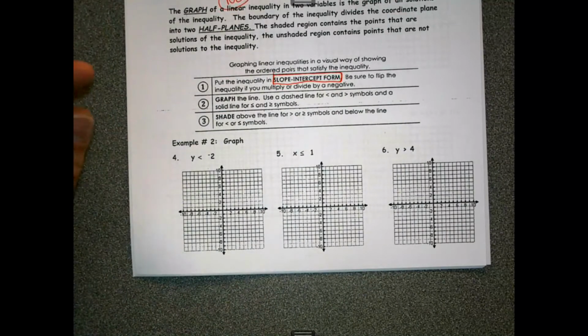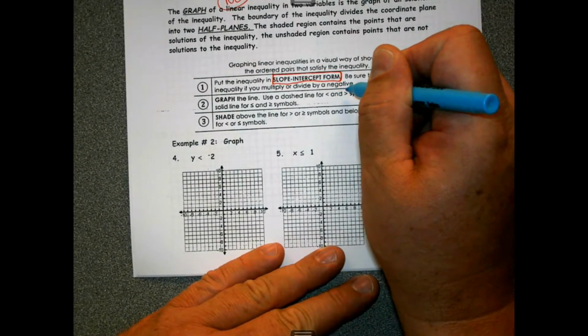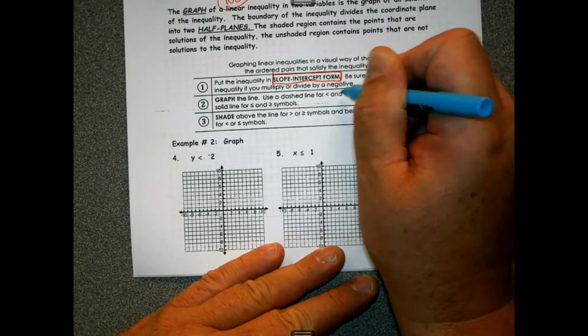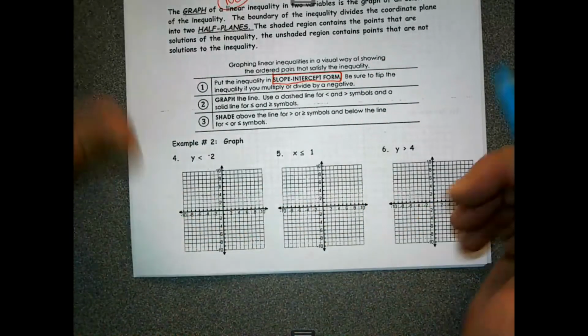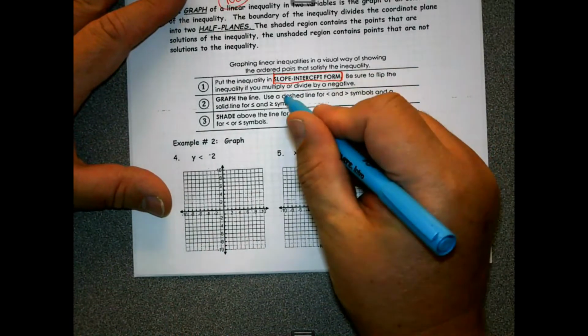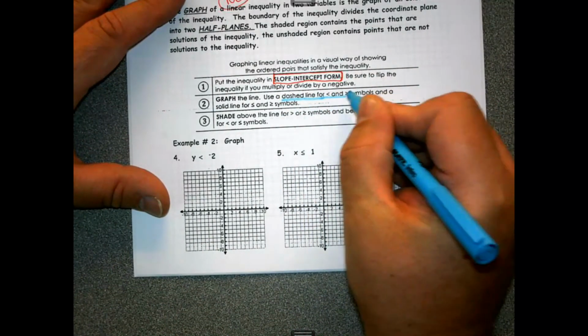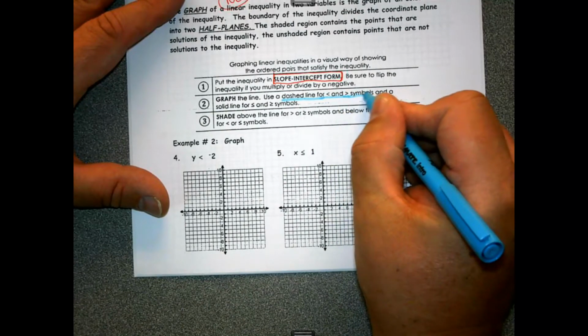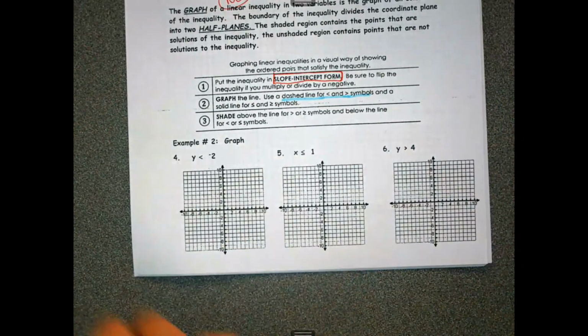Step 2. If you have a less than or a greater than symbol, you are going to use a dashed line for the boundary line.